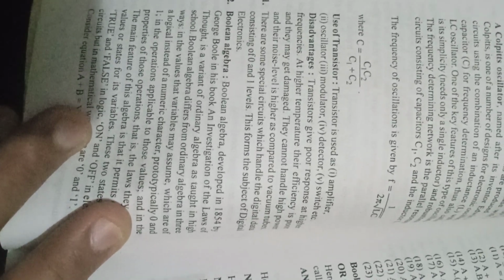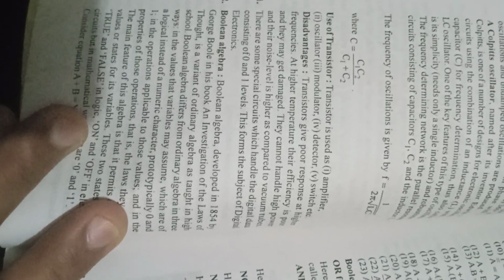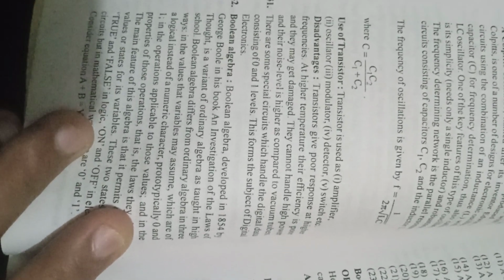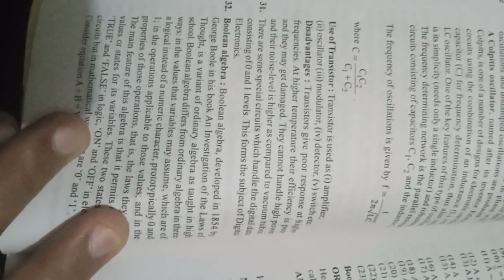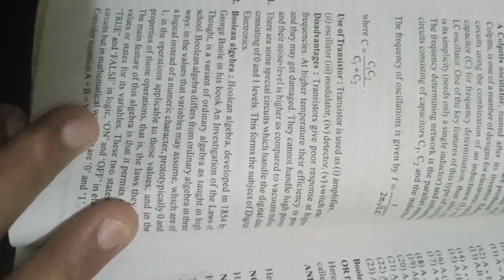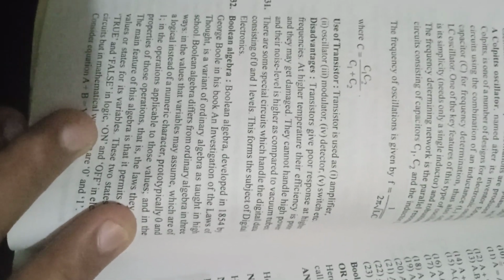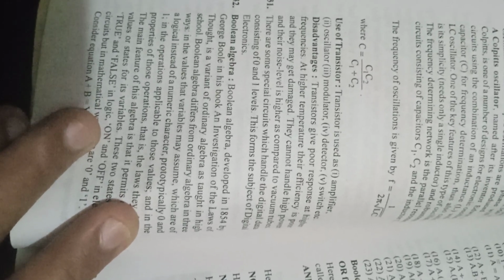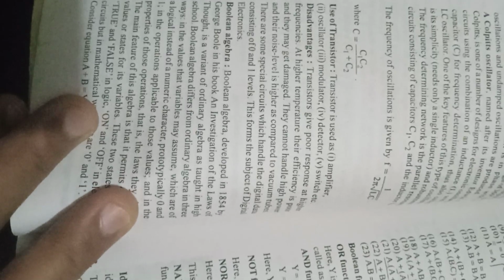Boolean algebra differs from ordinary algebra in three ways. So how does it differ from ordinary algebra? Let's see what those three ways are. First, in the values that variables may assume, which are of a logical instead of numeric character.